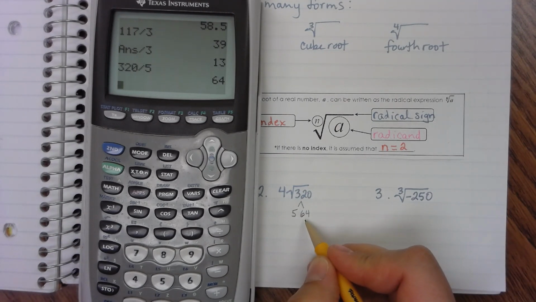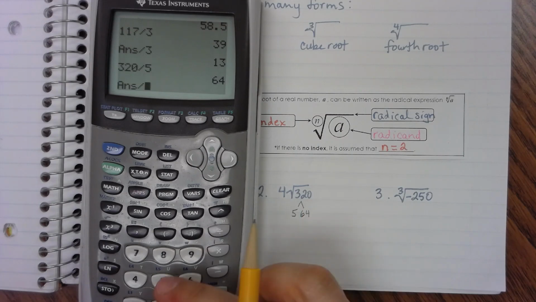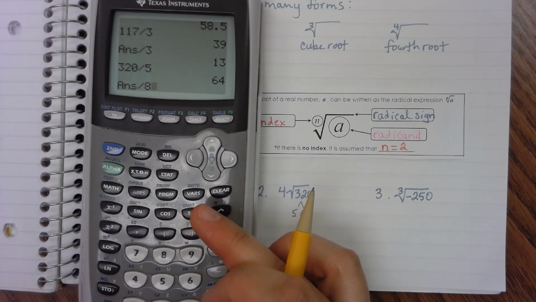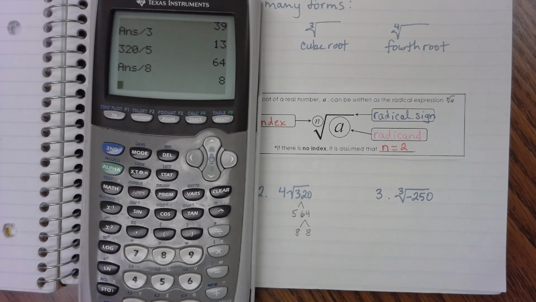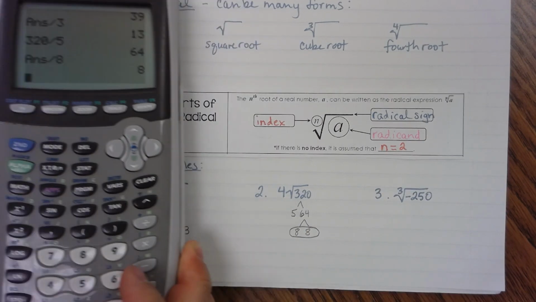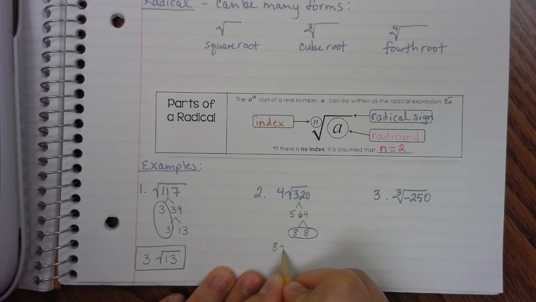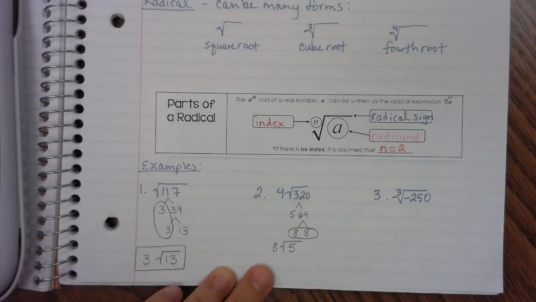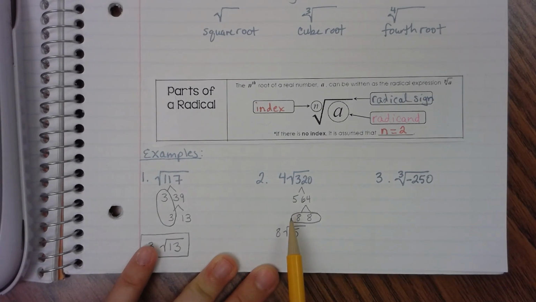Oh, 64, that number sounds familiar, and I'm going to remember that I can take the square root and get 8. It's actually a perfect square. Sometimes we'll get lucky and we'll get these perfect square values. So because this is a perfect square, the 8 is going to come out in front of my radical. The 5 is going to stay underneath because it didn't have a perfect square to go with it.